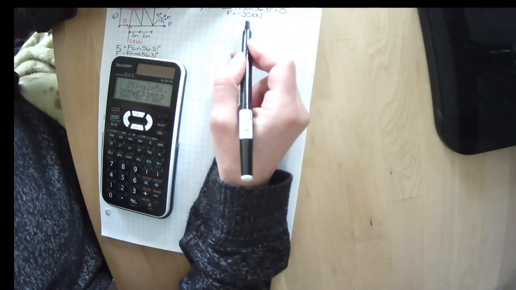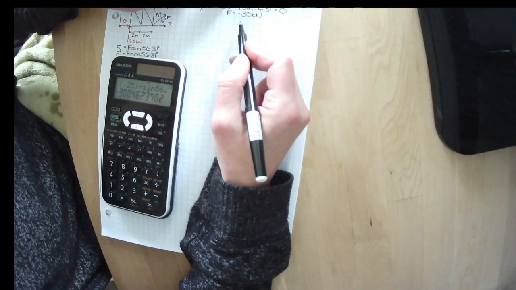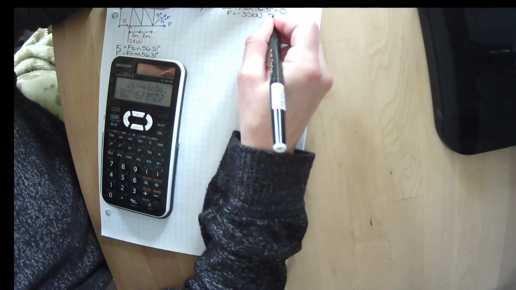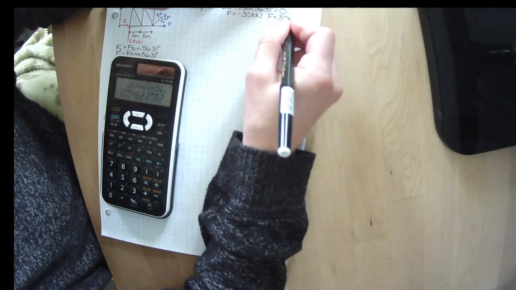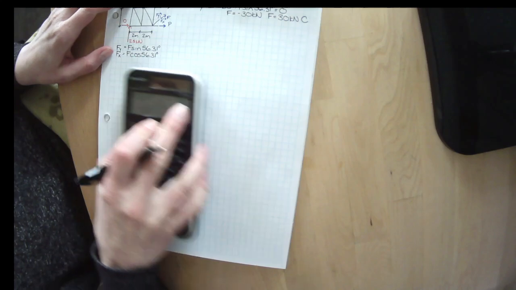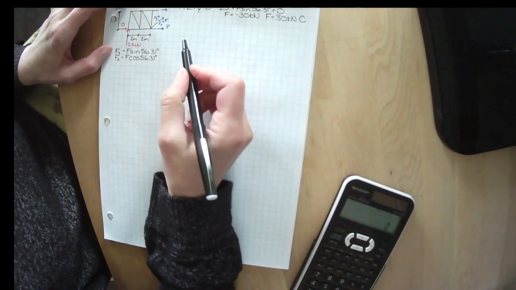Well, I know that anything I drew, I drew in tension, so if I get a negative number, that really means that F is 30 kilonewtons in compression.